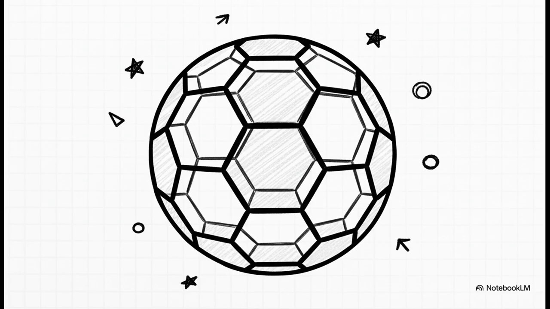And just when you think it can't get any weirder, it does. Meet fullerene, or C60, where 60 carbon atoms link up to form a perfectly hollow sphere. It literally looks like a tiny molecular soccer ball. It just goes to show the incredible creativity of carbon's bonding.